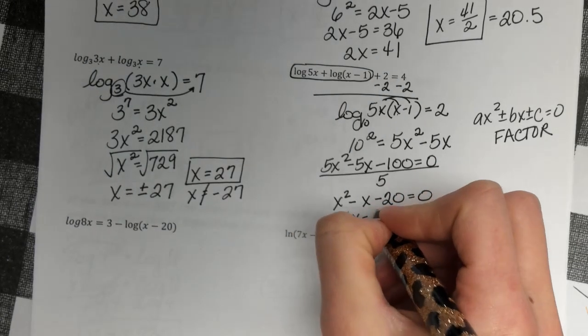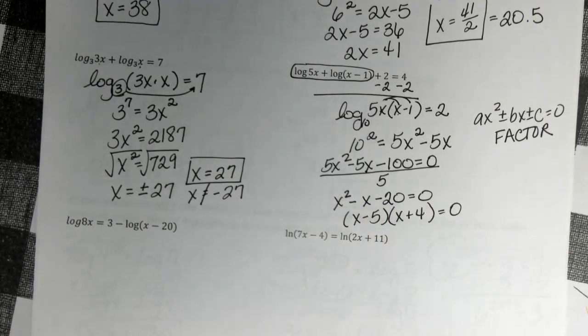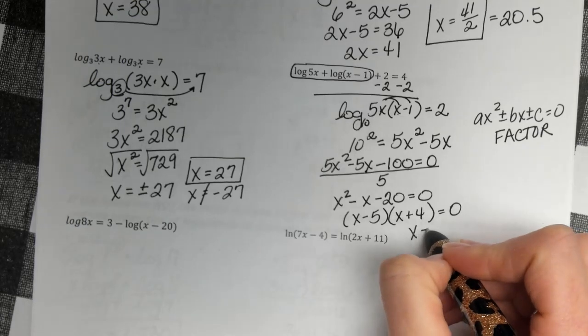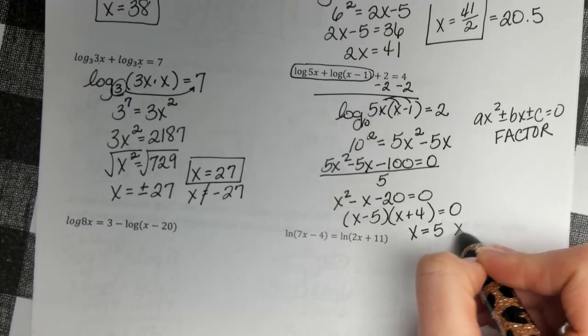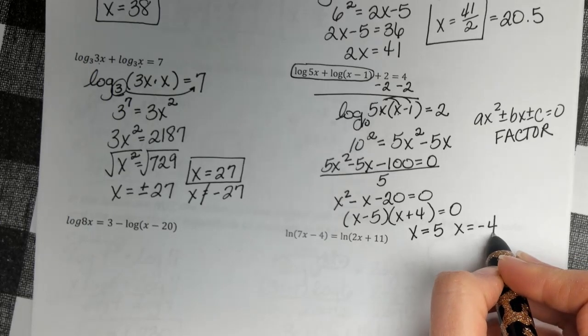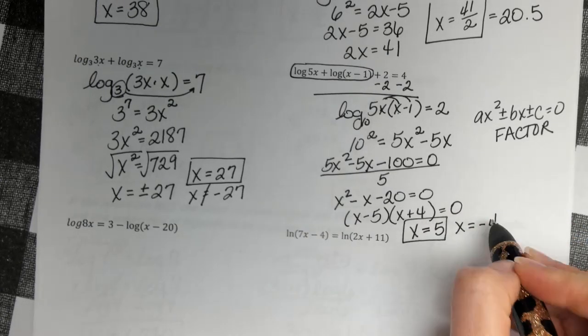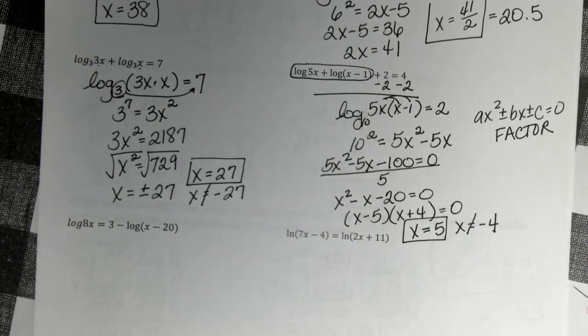So (x minus 5)(x plus 4) equals 0. So that's going to lead me to x equals positive 5, x equals negative 4. Are they both my answer? Which one's my answer? 5 is my answer, and negative 4 would be extraneous.